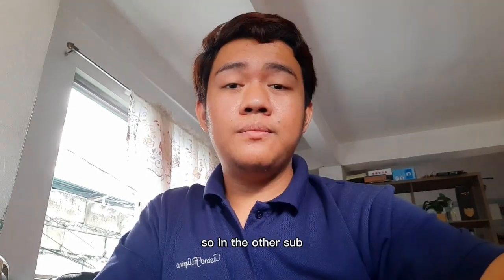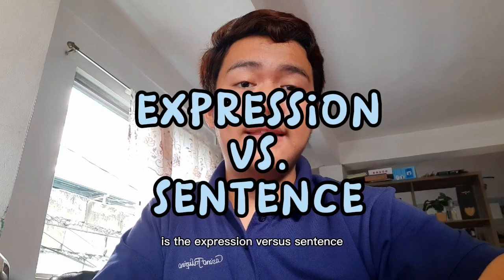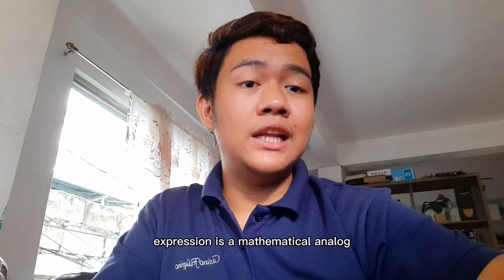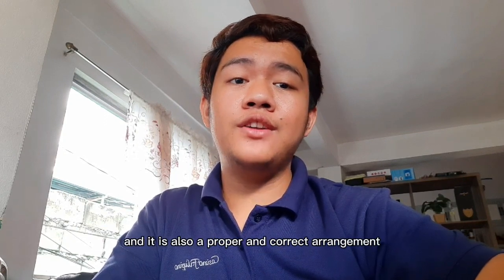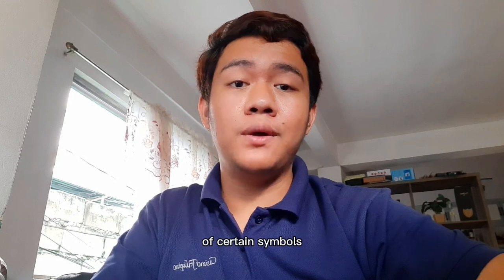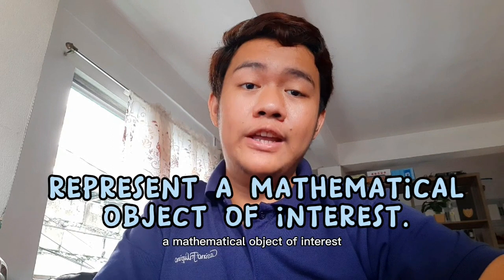Another subpart of mathematics as language and symbols is expression versus sentence. What is an expression? An expression is a mathematical analog derived from an English noun, and it is also a proper and correct arrangement of certain symbols that is used to represent a mathematical object of interest.